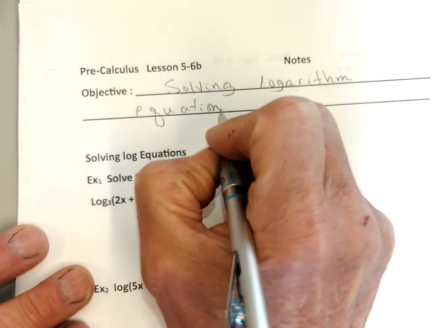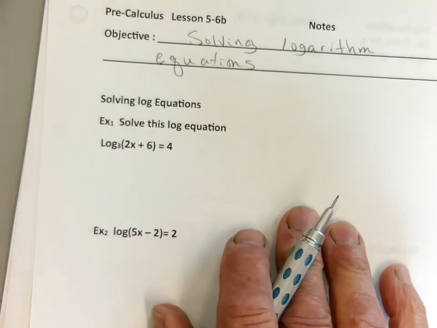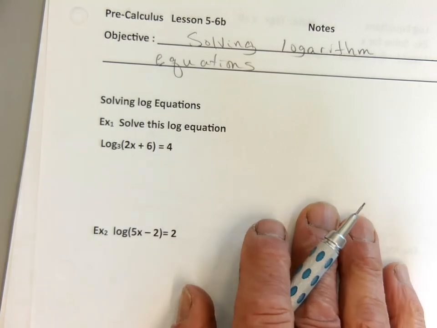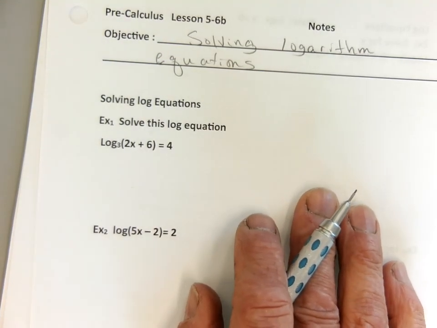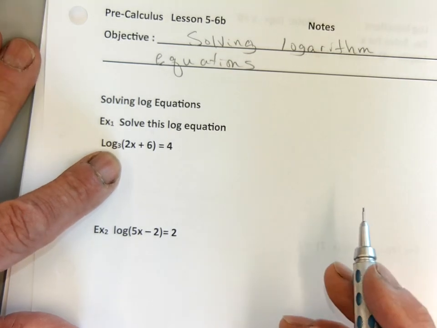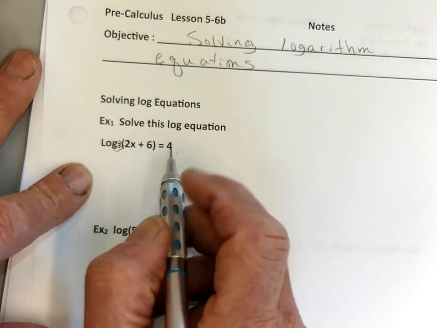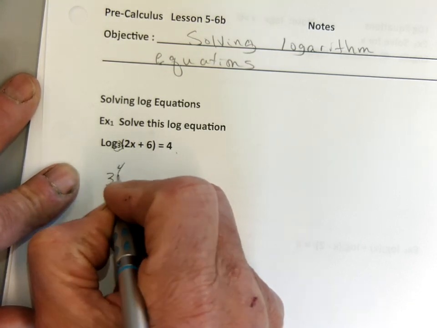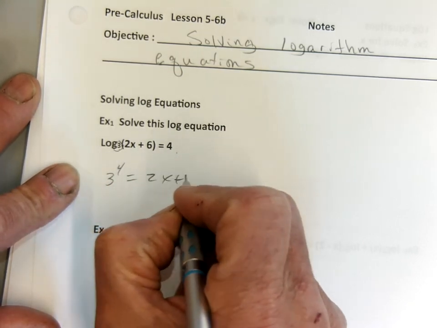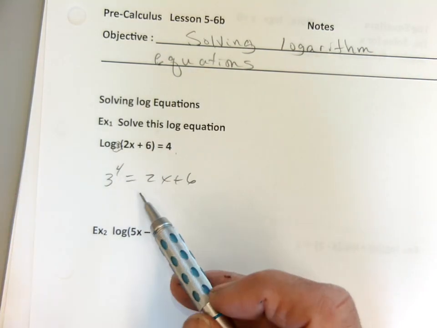Okay, here we go. Example 1. Well, it's a log equation, so how do I solve this? Solve for x is weird. I know, let's change it from log form to exponential form. So it really could be written as 3 to the 4th power equals 2x plus 6. All right, well, there's the log gone. It's changed from log form to exponential form.